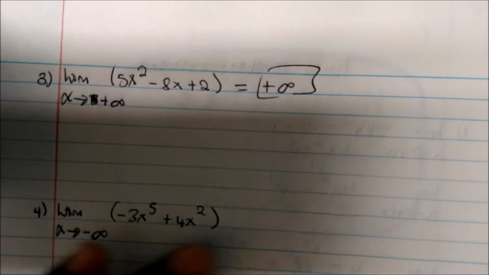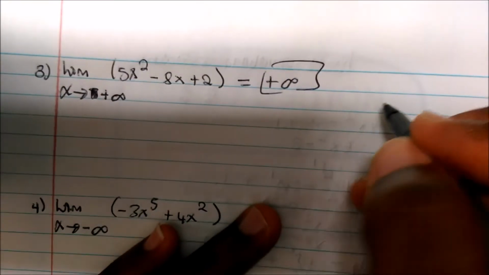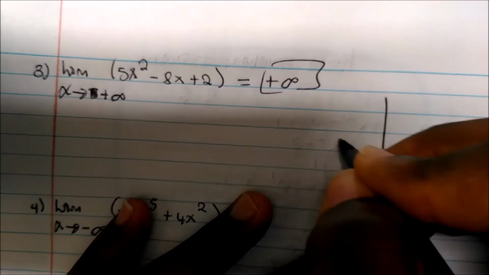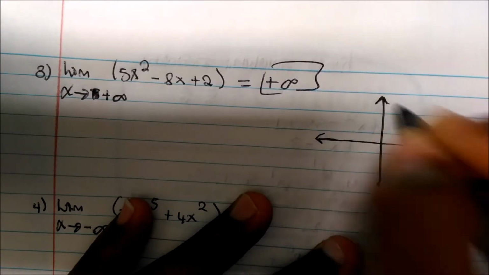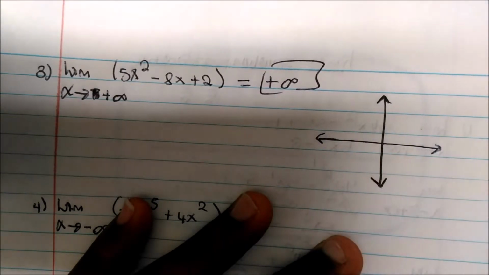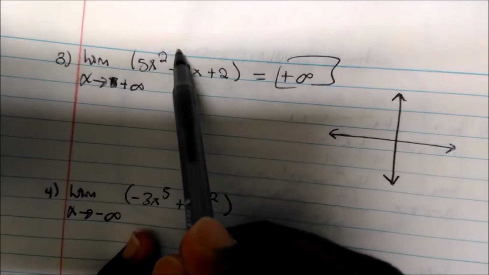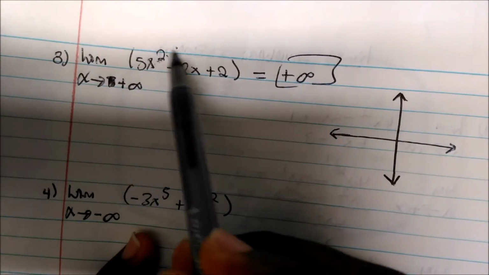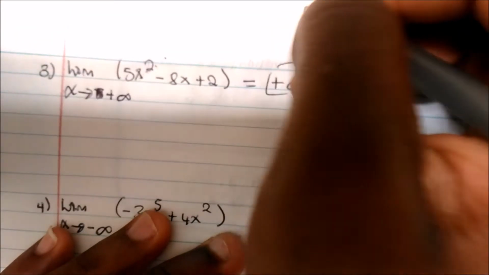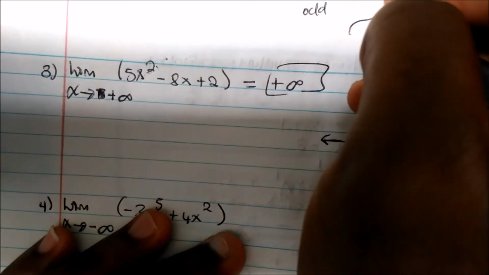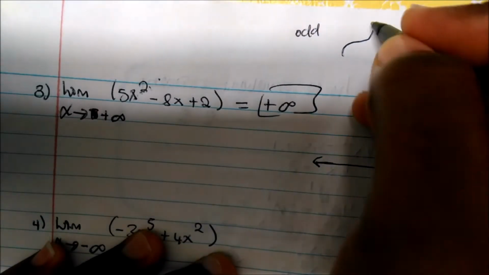And let's look at why. For those of you who are visual learners, we could graph this, right? Remember, the end behavior of a function is always determined by the leading term coefficient. So this x squared right here. So remember, whenever we have something odd, the function looks something like this. Yes?